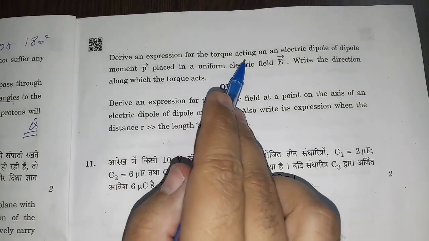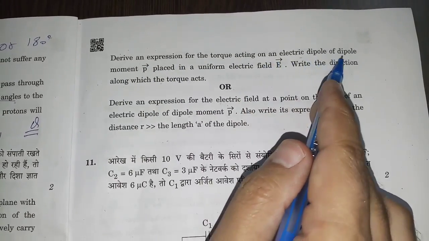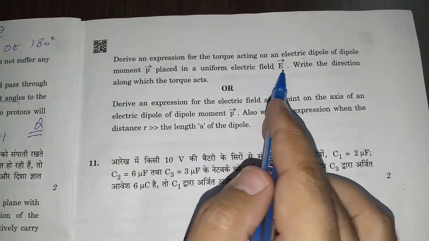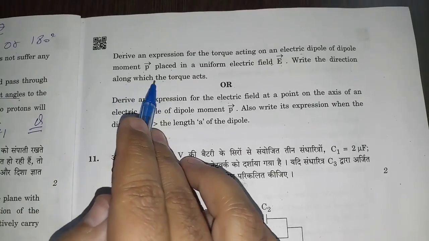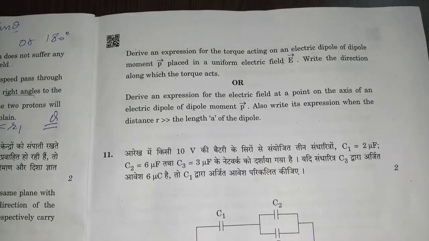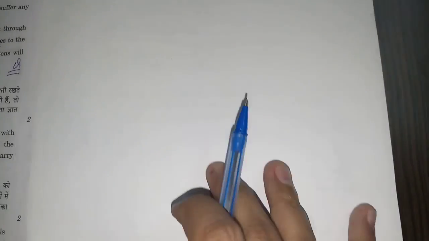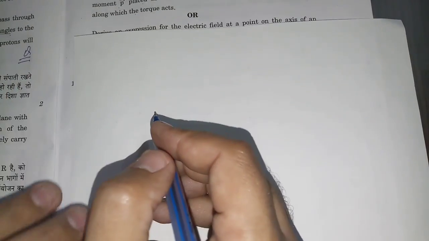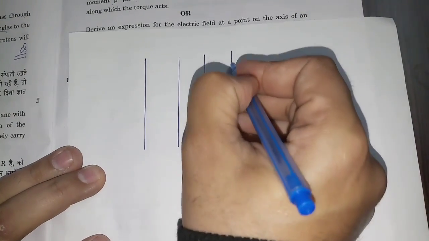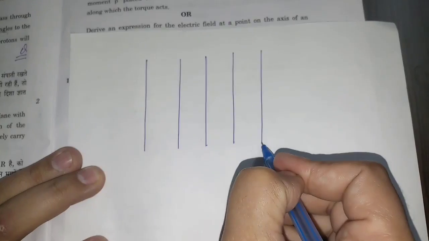Derive an expression for the torque acting on an electric dipole of dipole moment P vector placed in a uniform electric field E vector. Write the direction along which the torque acts. So this is the direct derivation for the torque experienced by the dipole in the presence of uniform electric field.